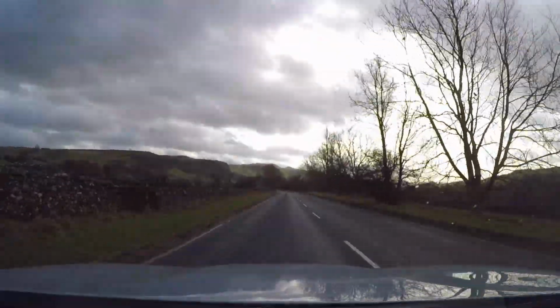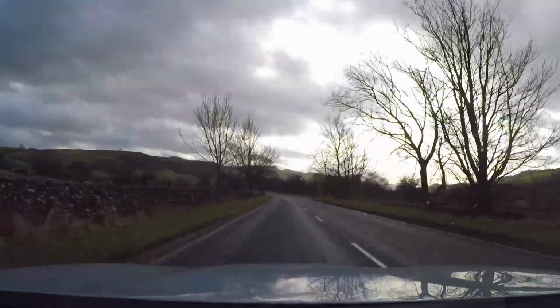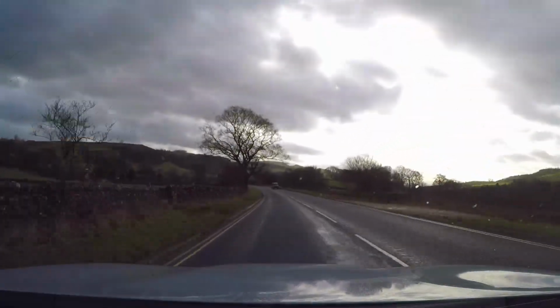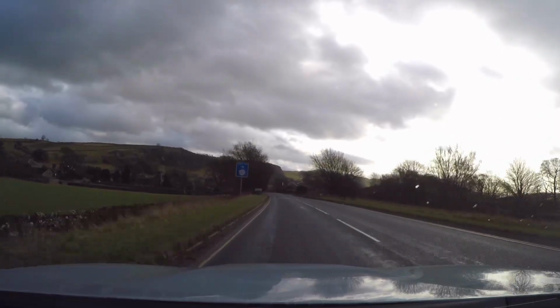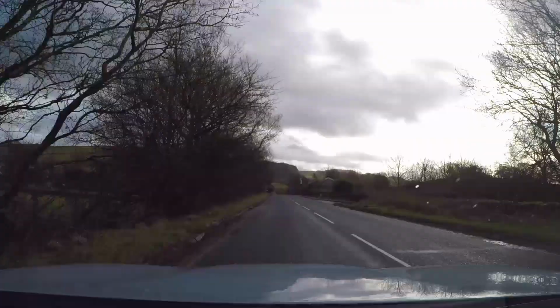Eyes across the top of the wall, we've got that Land Rover coming towards us, a few buildings on the left. Usually that's a warning sign that we might get a change in speed limit. It feels like we're coming into a village. Actually knowing this road, there isn't a change in speed limit here, the village is off to the left.